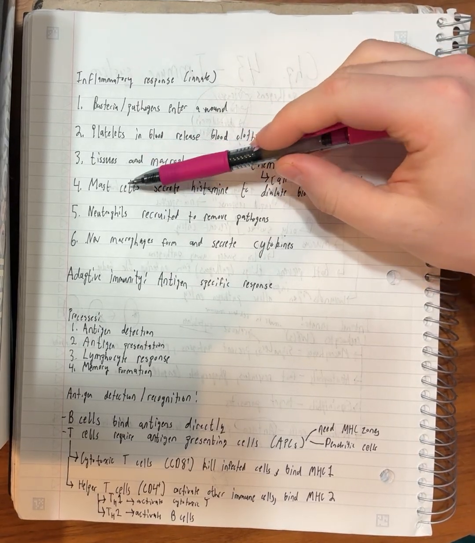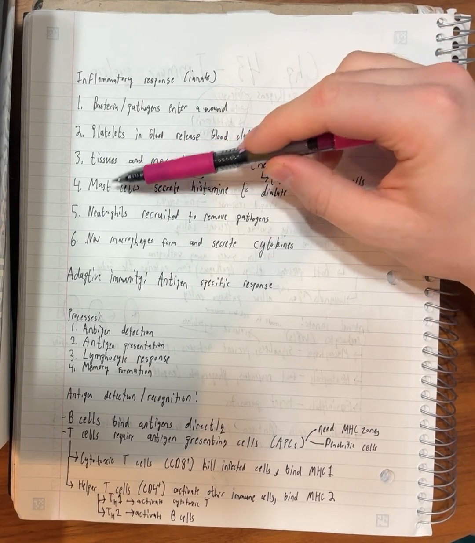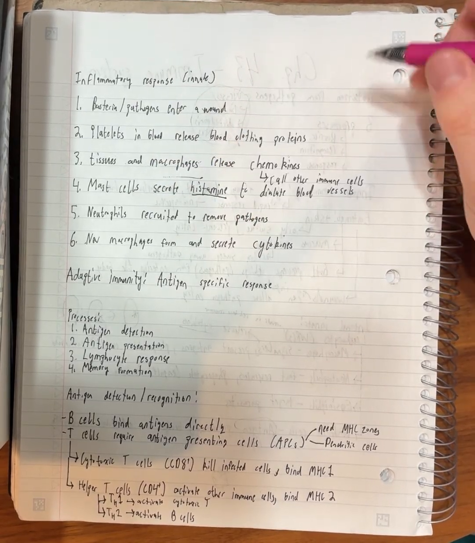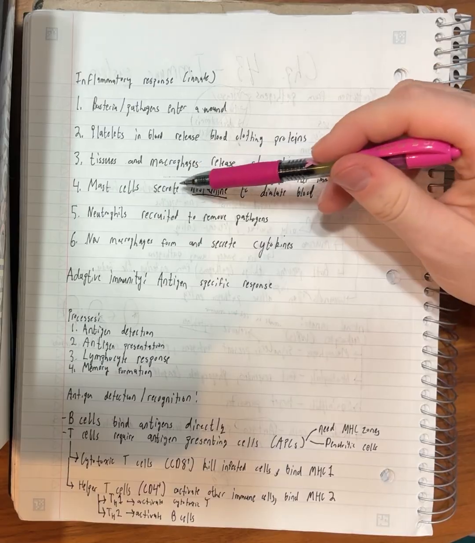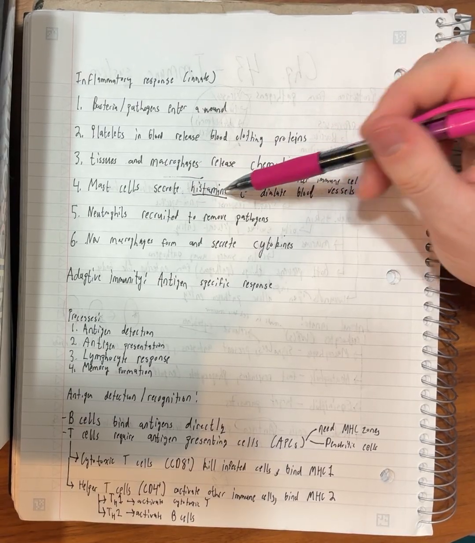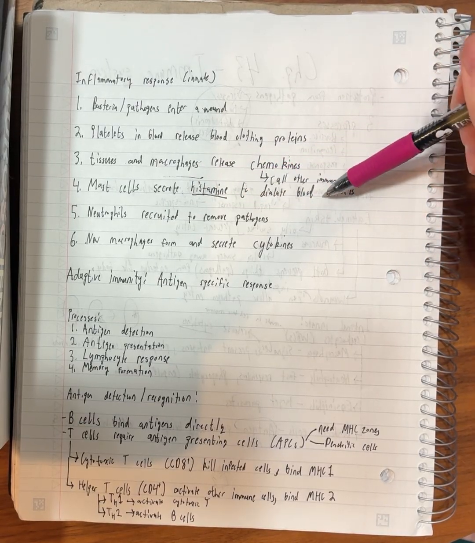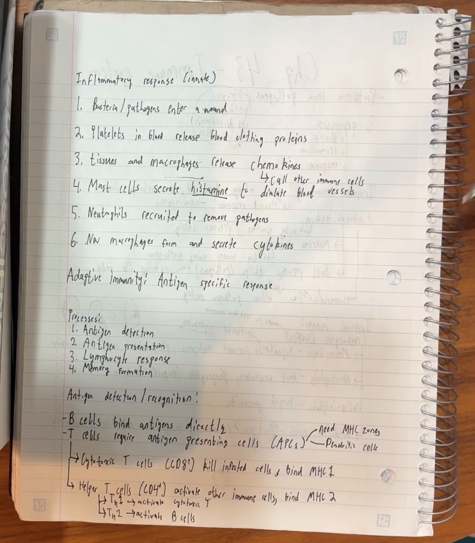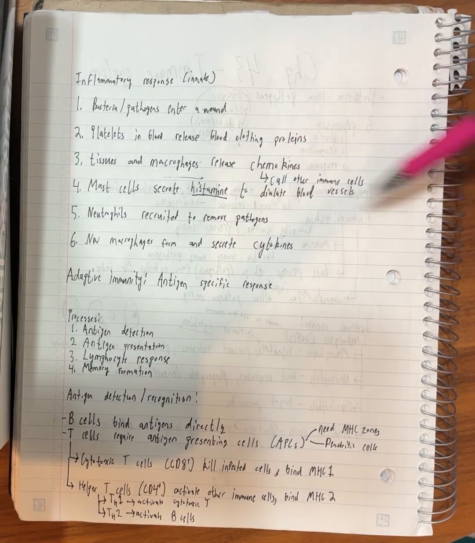Mast cells are going to be around, and what mast cells do is secrete histamine. This is a really important one. Histamine is going to dilate your blood vessels. If you remember the word vasodilation, hopefully from last chapter, that's what histamine does. It triggers vasodilation.